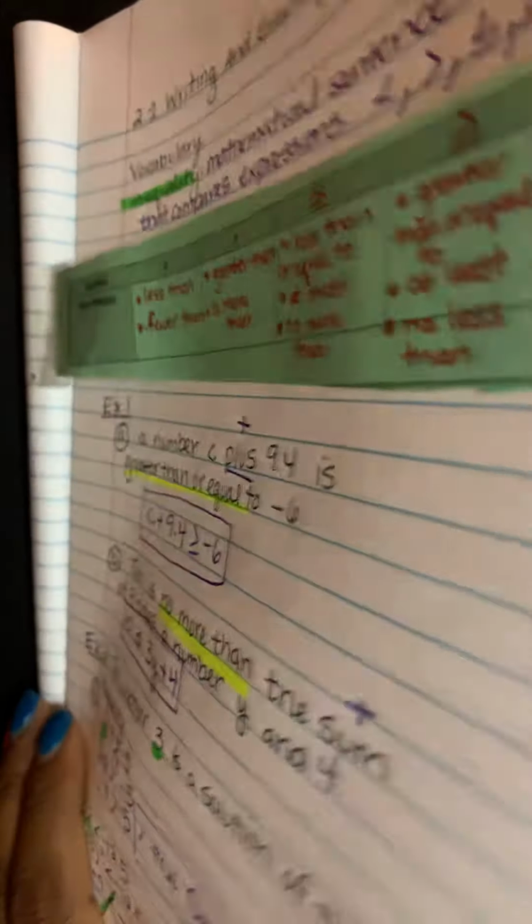Okay, so I'm going to keep going. We have one more example. We call this example 3.